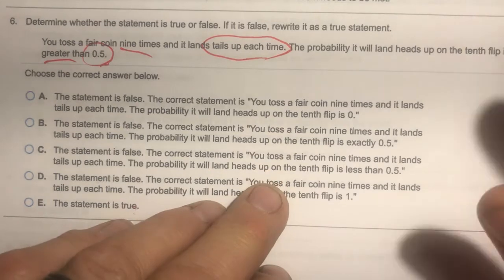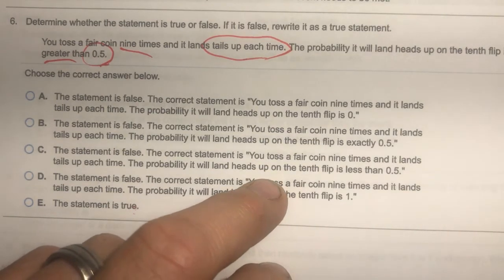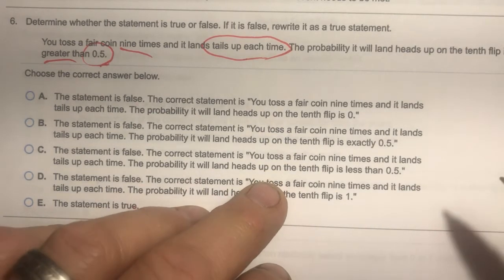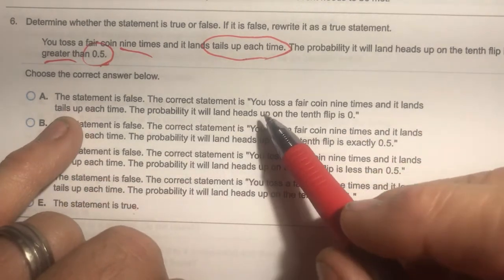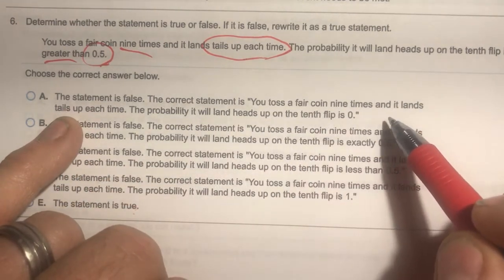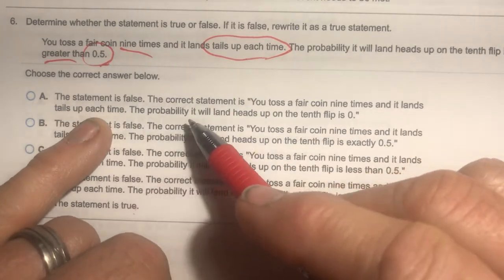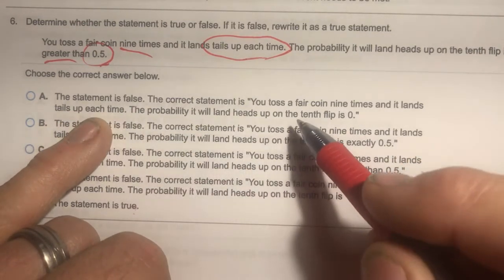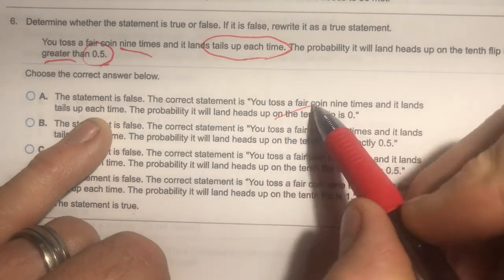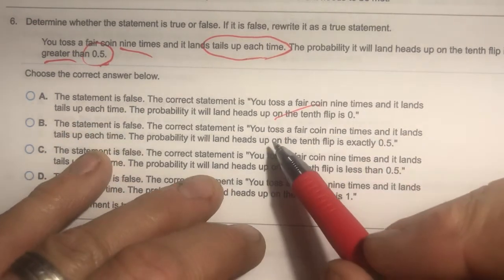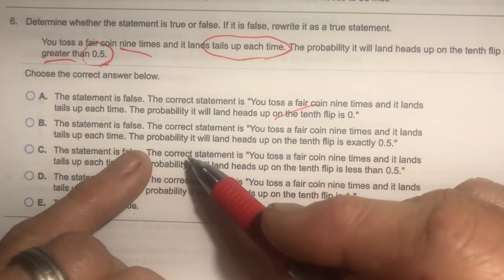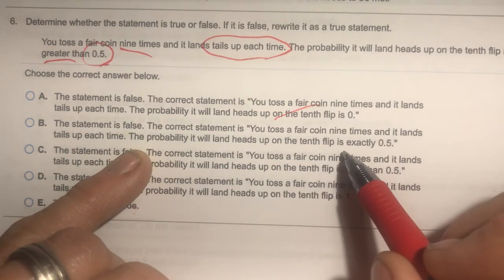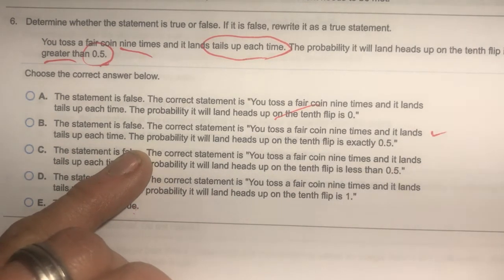Okay, now we've got to read through here and see how it's rewritten correctly. Okay, so A, the correct statement is you toss a fair coin 9 times and it lands tails up each time. The probability it will land heads up on the 10th flip is 0. That's not right. You toss a fair coin 9 times and it lands tails up each time. The probability it will land heads up on the 10th time is exactly 0.5. This is it right here.